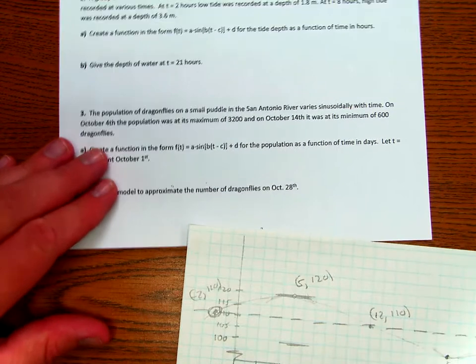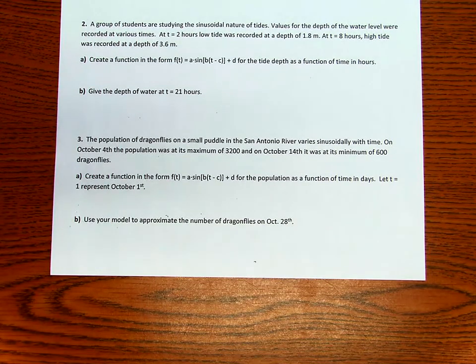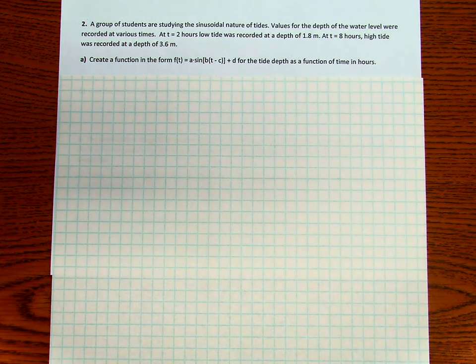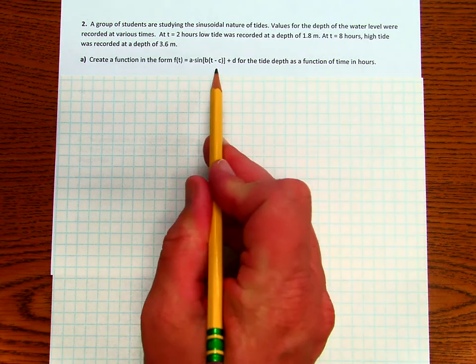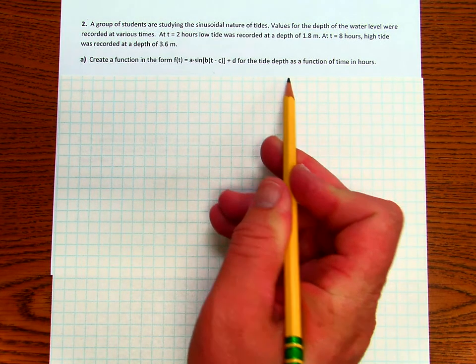All right, number 2, get that centered there, get a clean piece of graph paper. A group of students are studying the sinusoidal nature of tides. The values for the depth of the water level were recorded at various times. At t is equal to 2 hours, low tide was recorded at a depth of 1.8. At t is equal to 8 hours, high tide was recorded at a depth of 3.6 meters. Part A, create a function in the same algebraic structure as from number 1 for the tide depth as a function of time in hours.